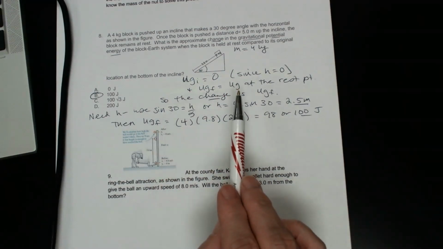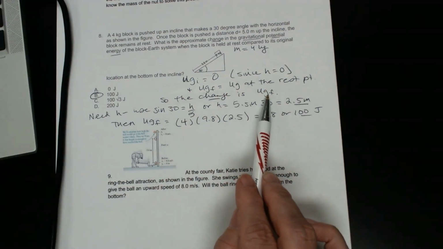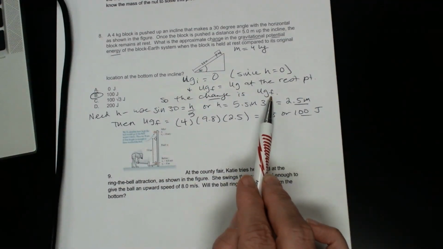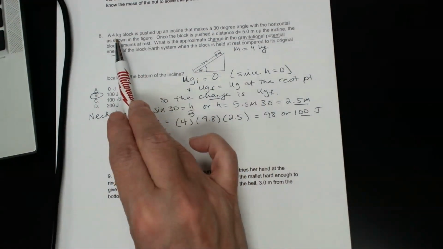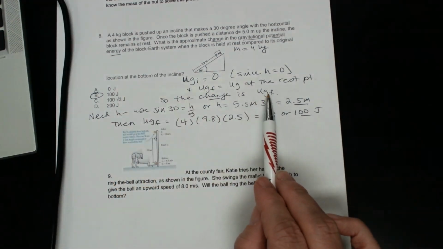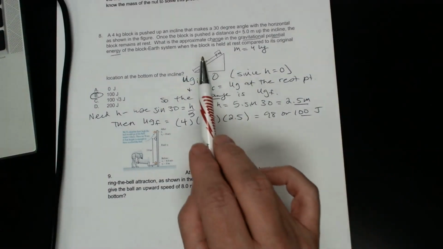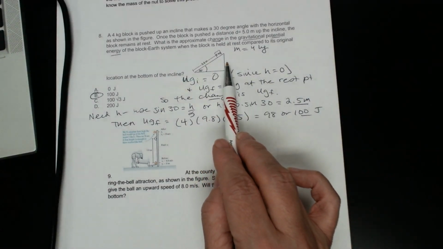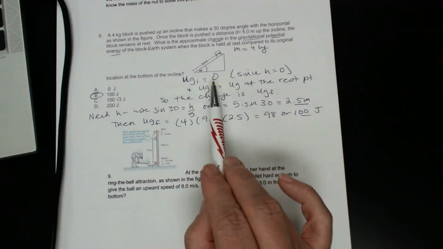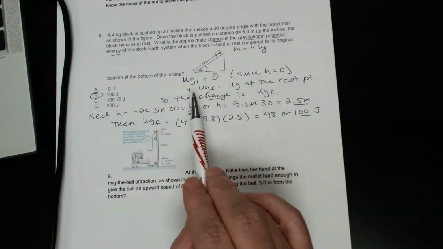Now, in order to calculate this, I need mass. I've got mass is 4 kilograms. I need g, I already know that. And then I need h. They don't give me h specifically, but they give me enough information to get it. I've got to use a trig function to get it.